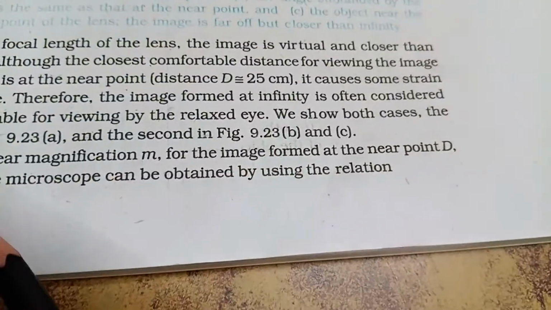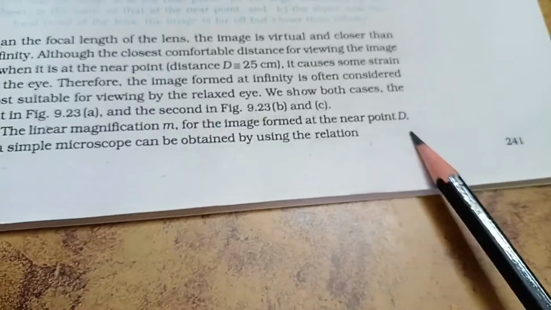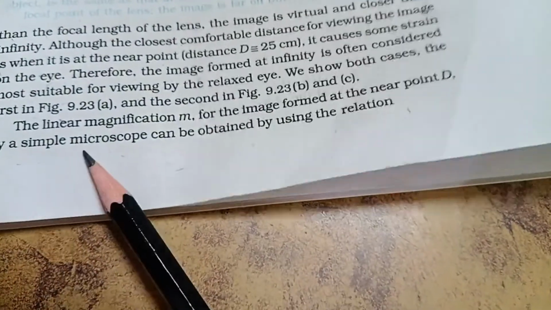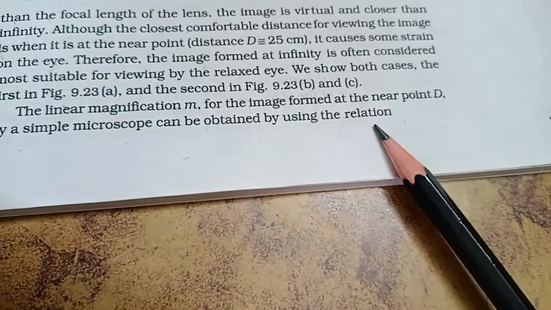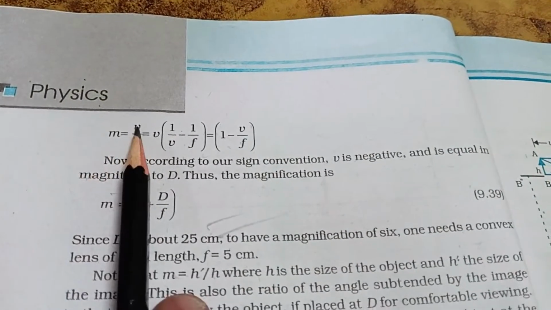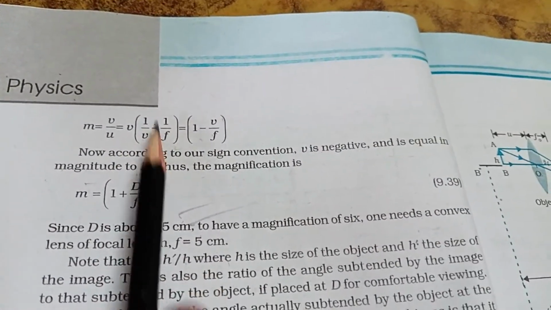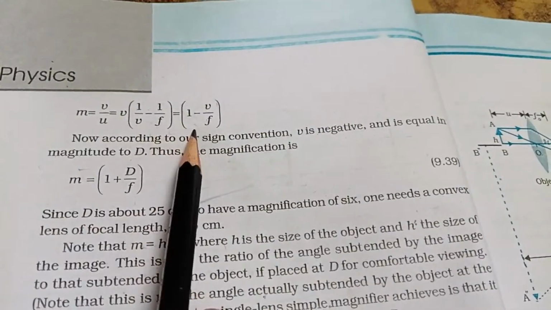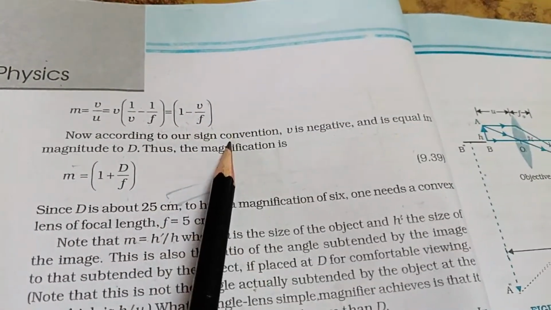So next one, the linear magnification m for the image formed at the near point D by the simple microscope can be obtained by using the relation m equal to v upon u, which is equal to v into 1 upon v minus 1 upon f, and when we solve it, it becomes 1 minus v upon f.